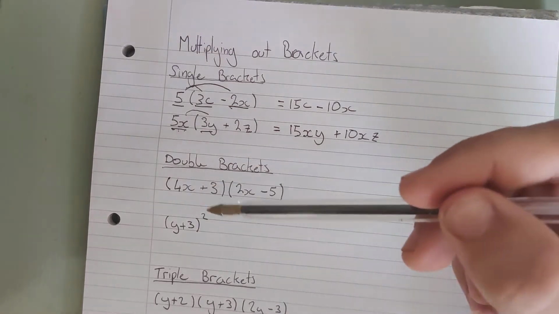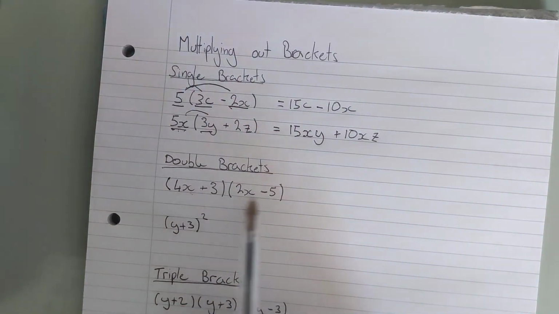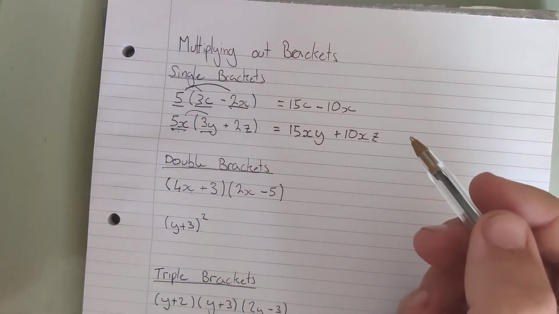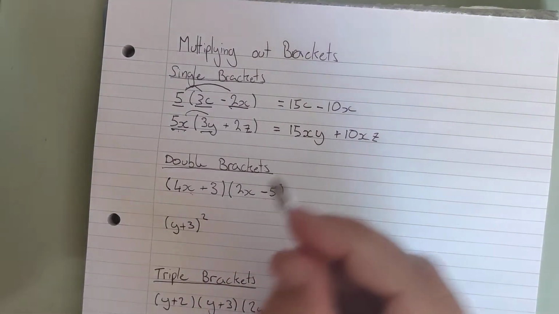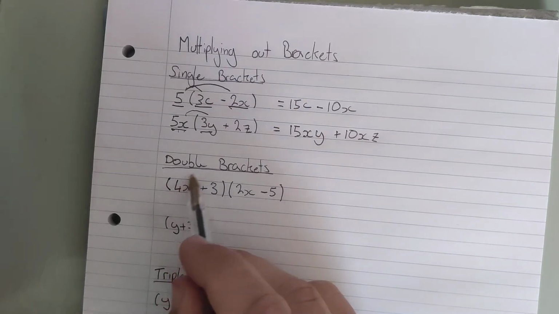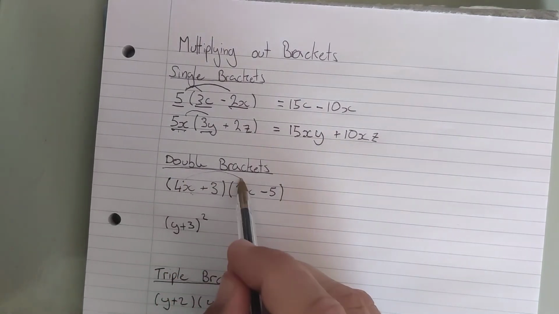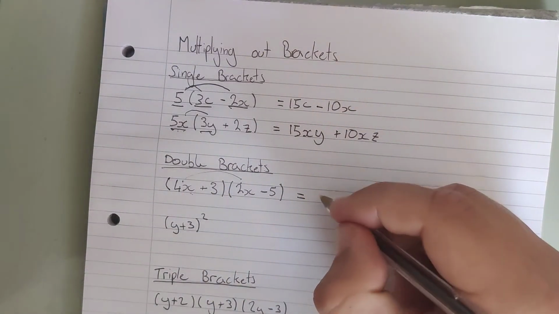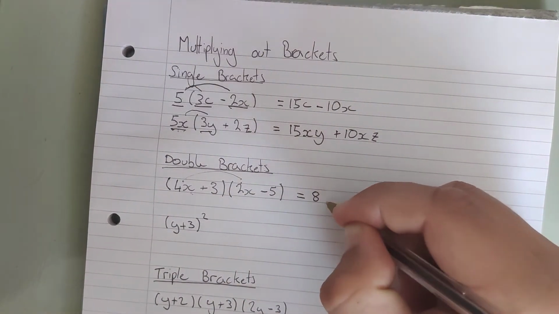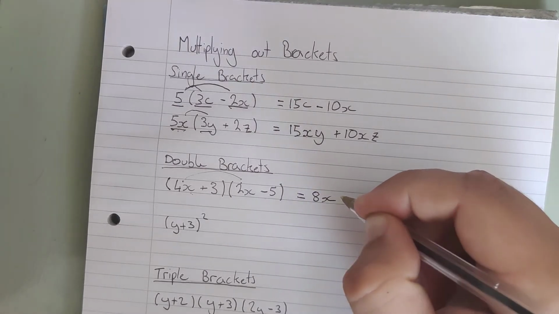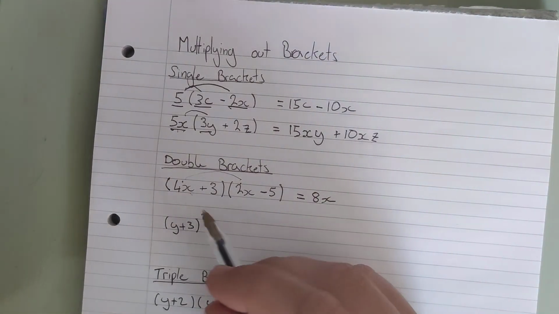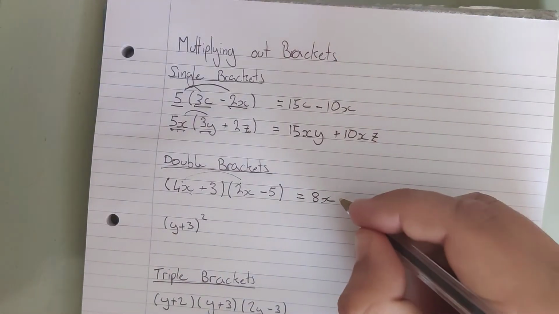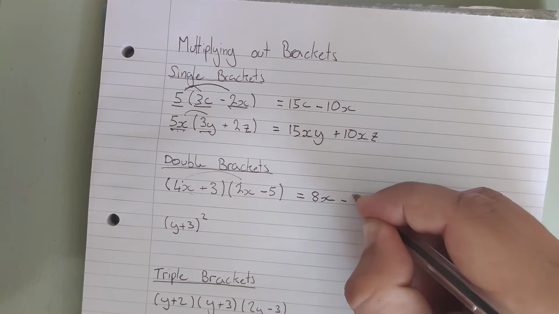Double brackets, everything has got to be multiplied by everything. So everyone's got their own way of doing it. I tend to go 4x times 2x, that equals 8x, and then 4x times minus 5 is minus 10x.